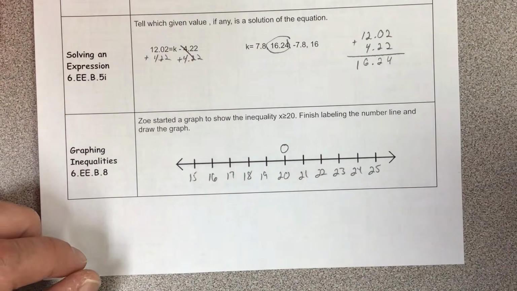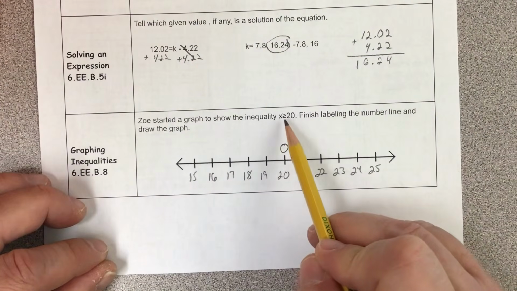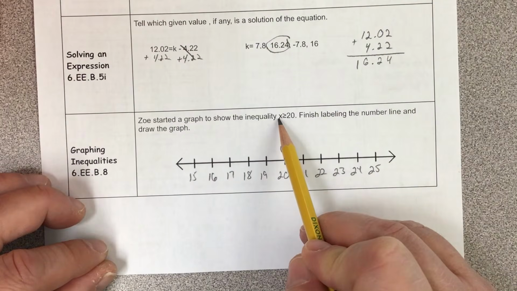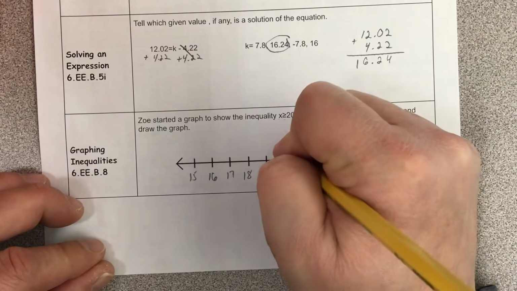Now I have to determine, is it open or closed, which means is 20 a possible solution. So x is greater than or equal to 20. Well, is 20 greater than or equal to 20? It's equal to. So that means I'm closing my circle. I'm going to fill that in.